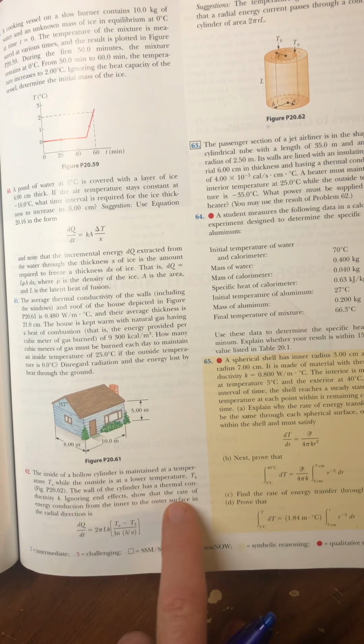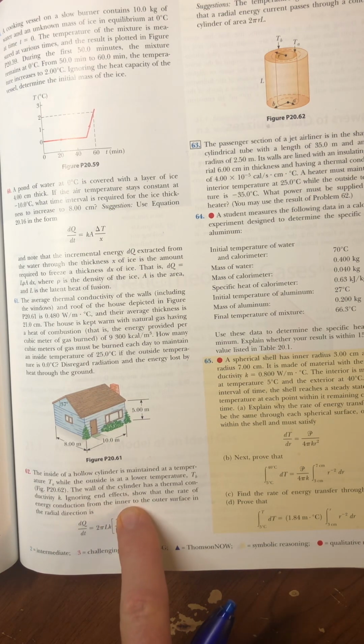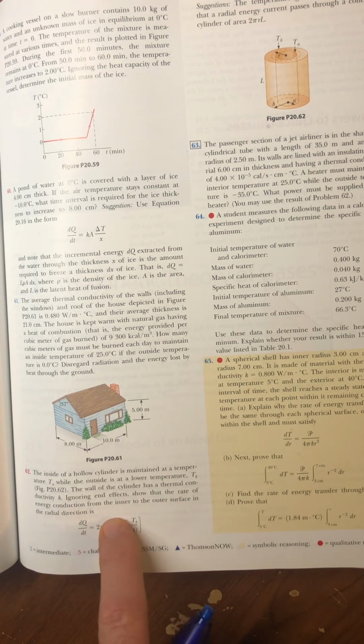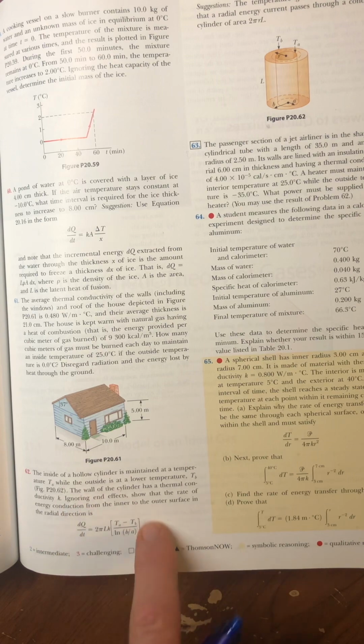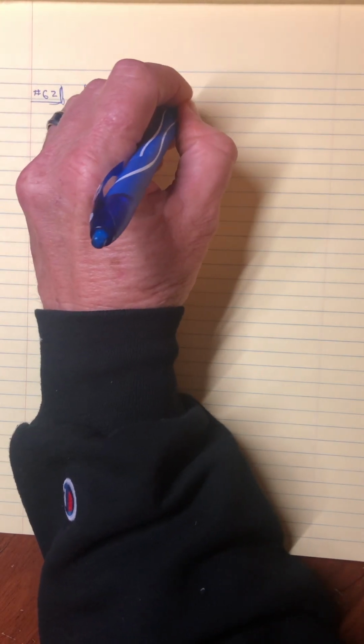Ignoring the edge effects, show that the rate of energy conducting from the inner side to the outer surface in a radial direction is given by this equation. So we got a little bit of calculus to do. Let's start off by kind of setting this up. You might remember that we had this equation for the thermal conductivity. The rate of flow is equal to K times A times the temperature gradient.